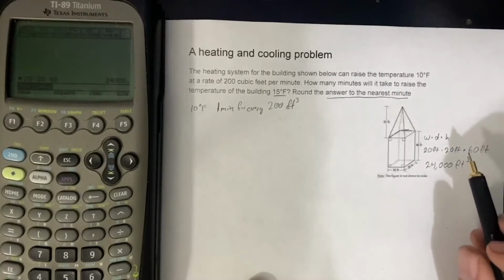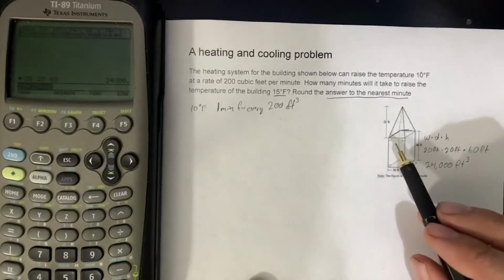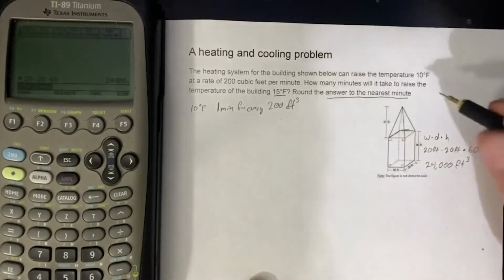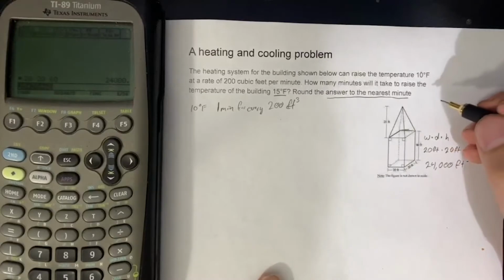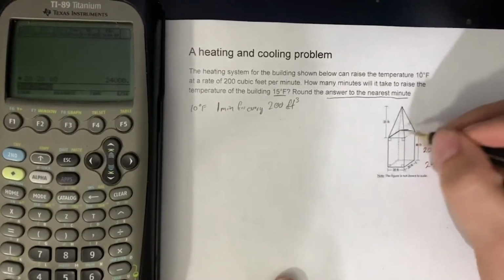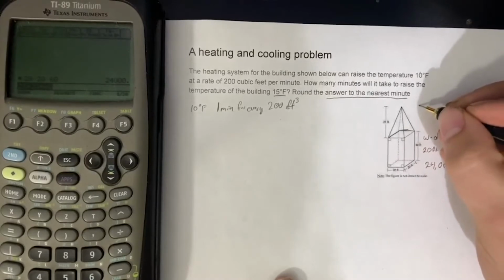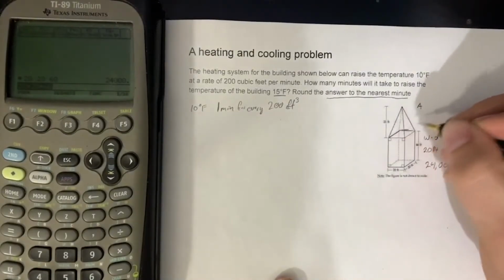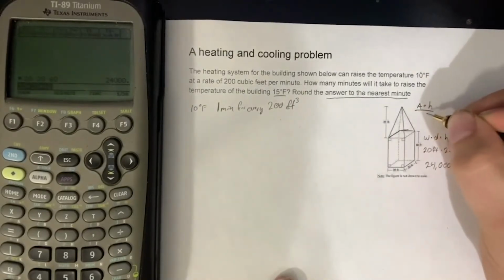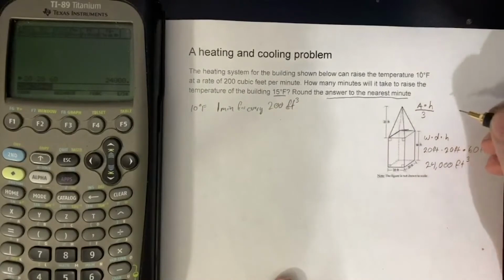Now the trickier part in this one is going to be the pyramid on top. The formula for that, and you can look at formula sheets or other sources, is the area of the base times the height divided by 3.